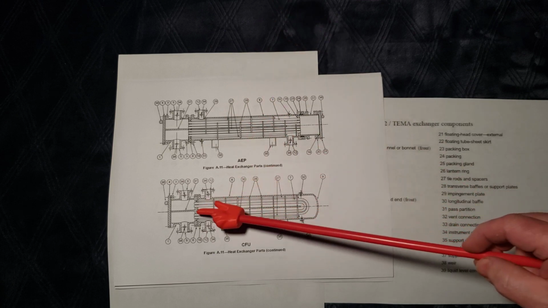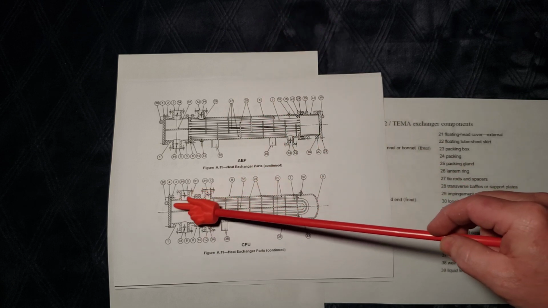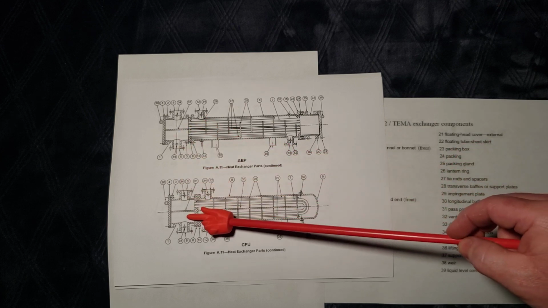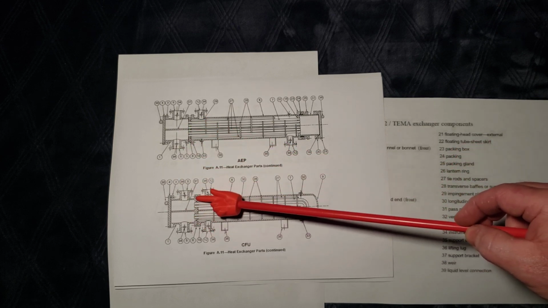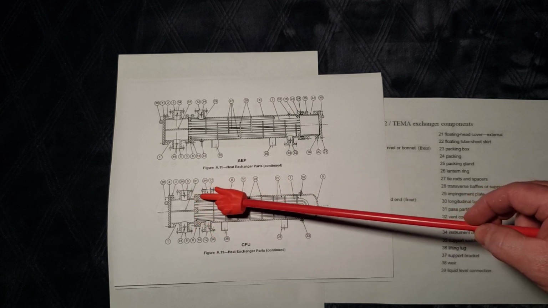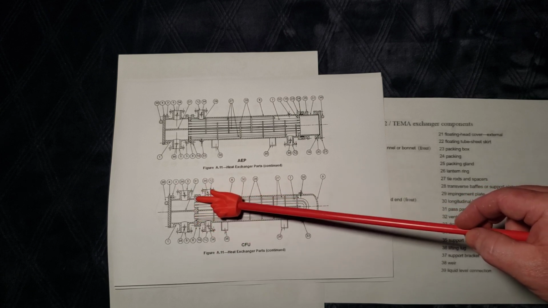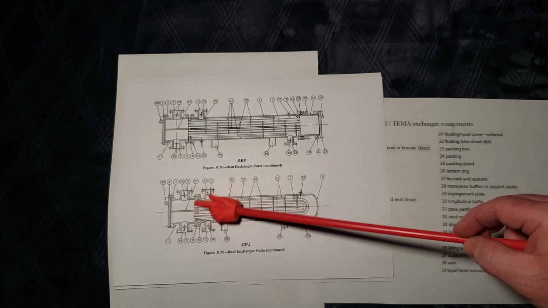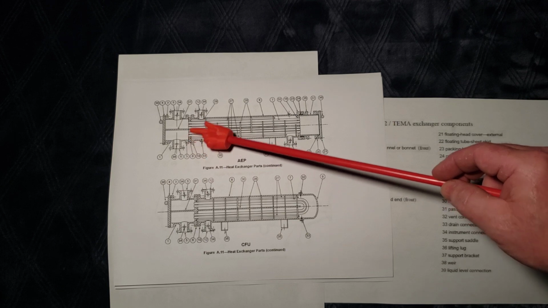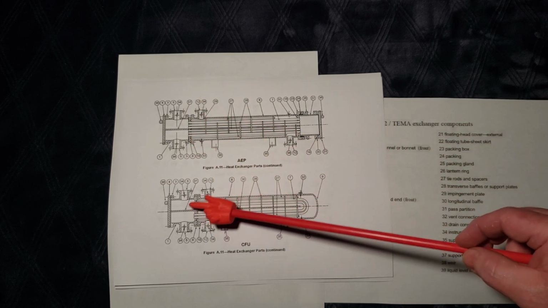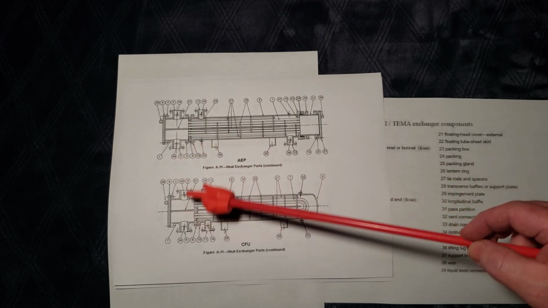What's the difference between a C and an A? Well, at first glance, they're both channels, but here's an A and here's a C. The difference is that the rear flange/tube sheet is integral to the channel. So on a C, it's connected, and on an A, it's awesome because it separates. So that's the difference between an A and a C.